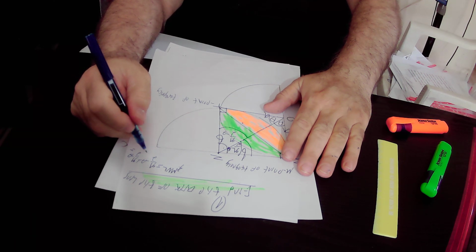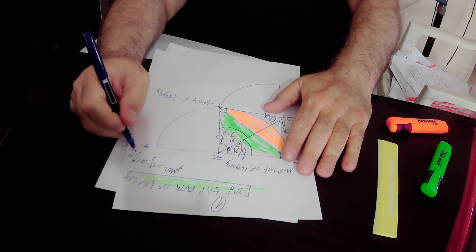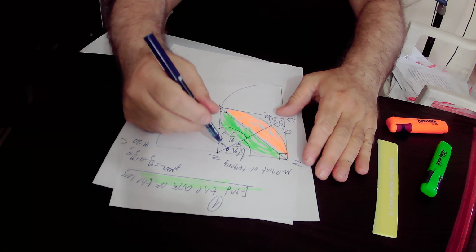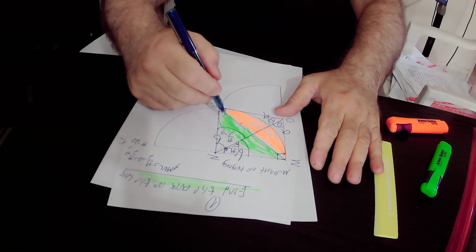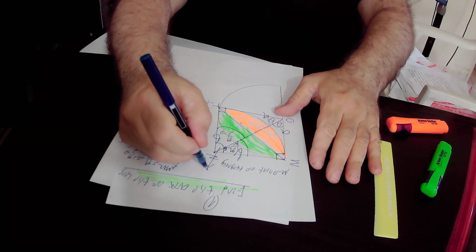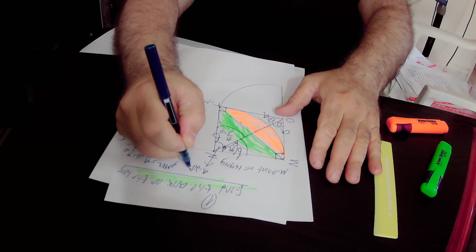Here pi over 2 plus pi over 2 is pi, and minus theta plus minus theta is minus 2 theta. So in conclusion, the size of this angle MOL equals pi minus 2 theta. Pi minus 2 theta radians, of course.